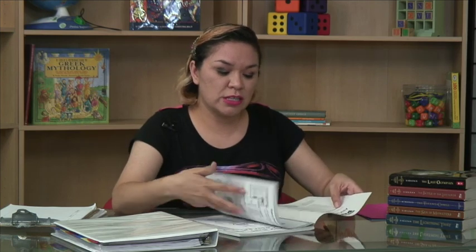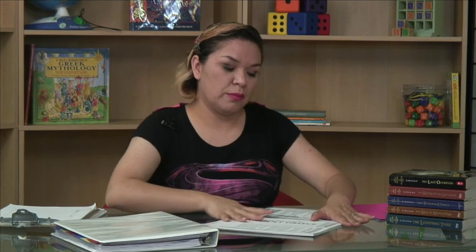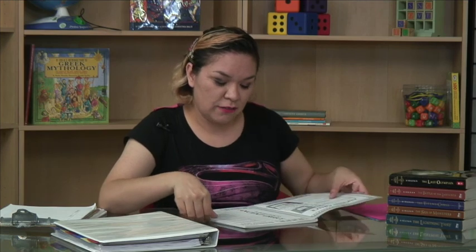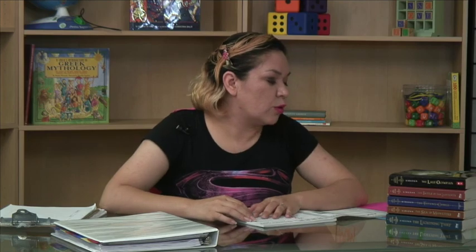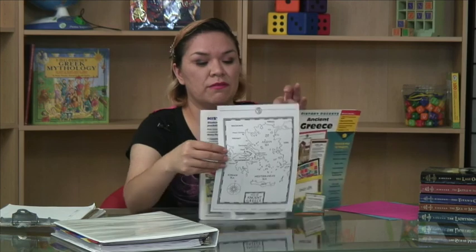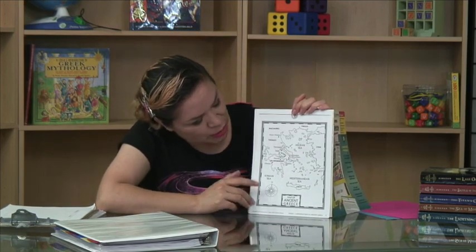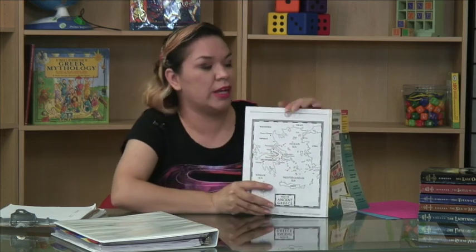So in this History Pockets book, it starts off with ancient Greece and an introduction to ancient Greece. So the first pocket that they'll be making will be their history. And some of the questions that they first asked was, where did they live? And how did they make homes? So this is a map of ancient Greece that's in this book. And it shows the different areas that they were in.